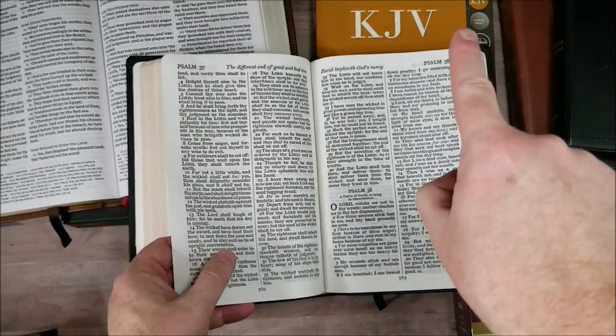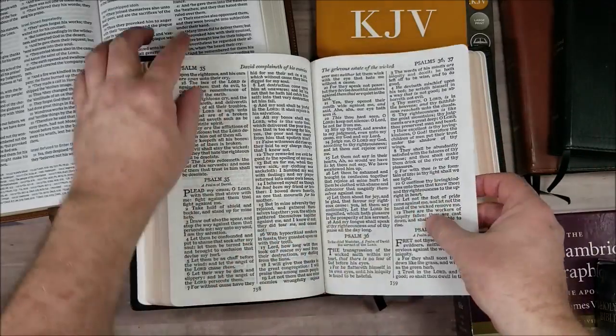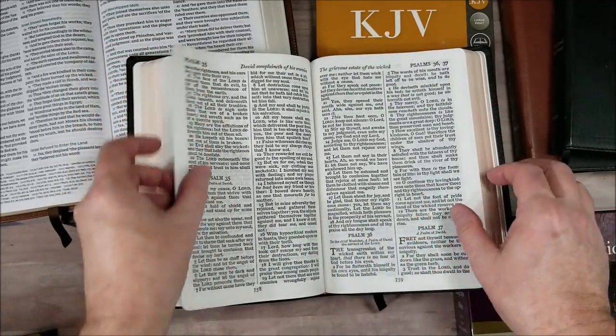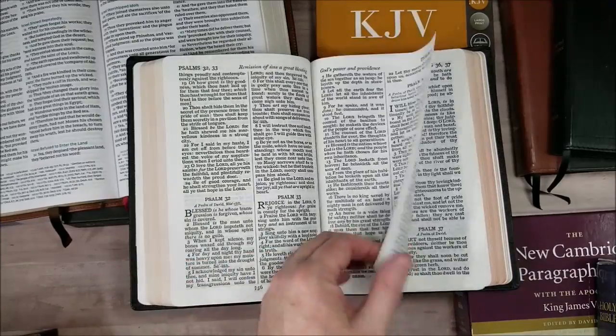There's a little spider right there. I don't know if you can see that. Go, spider. He's playing around here. He's wanting to play with my Bibles.